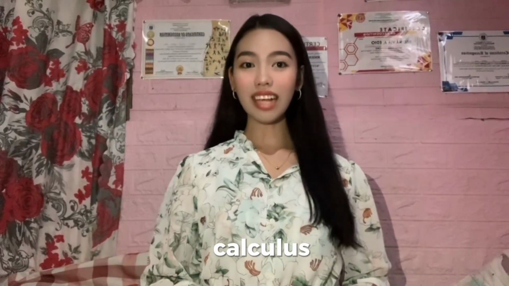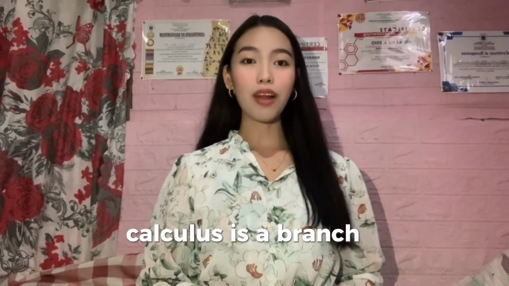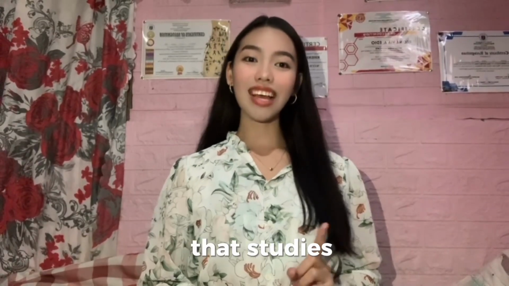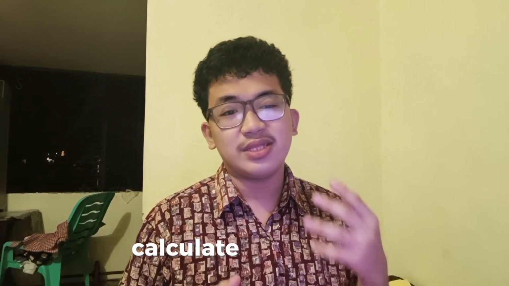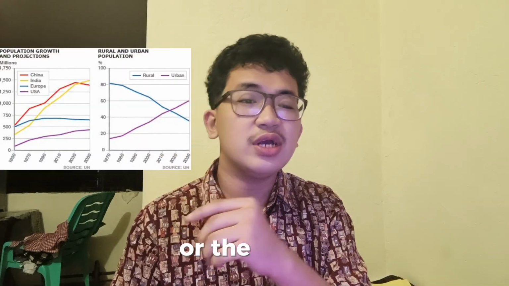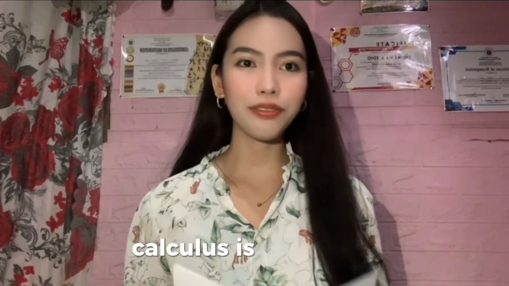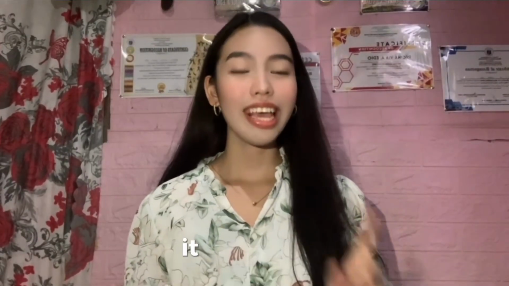So, what is calculus? Calculus is a branch of mathematics that studies change of motion. It helps us calculate things like the slope of a curve, the area under a graph, the speed of a moving object, or the growth of the population. In short, calculus is very useful because it can explain many things in this world.